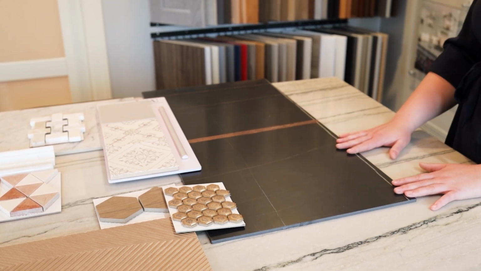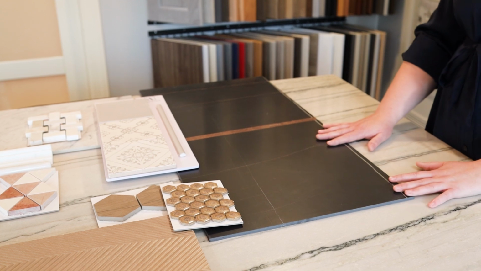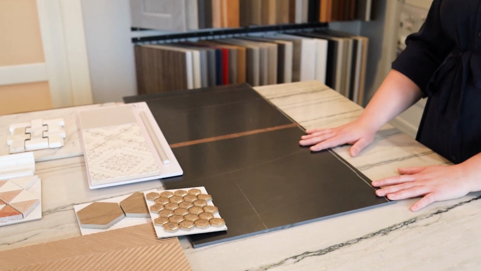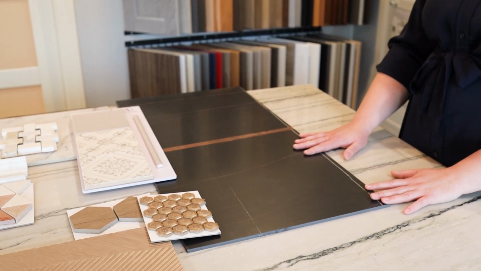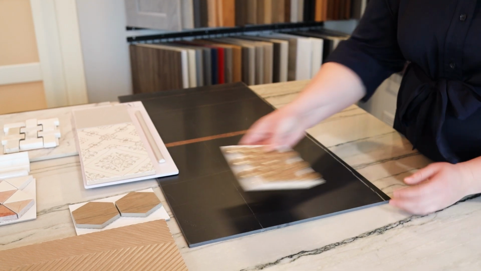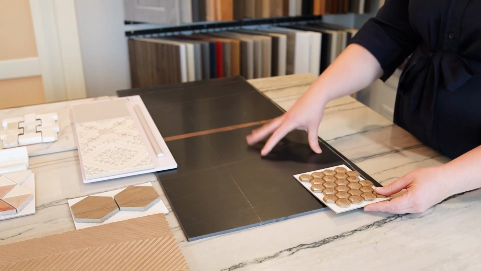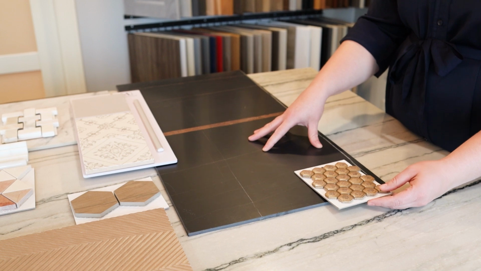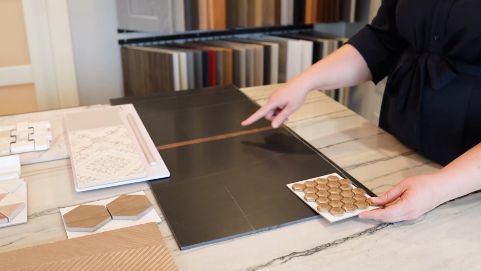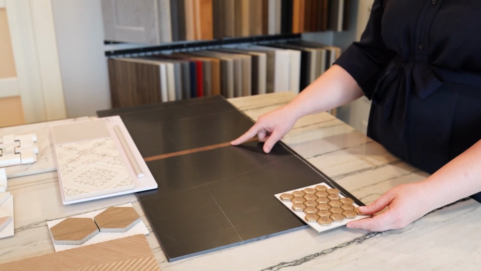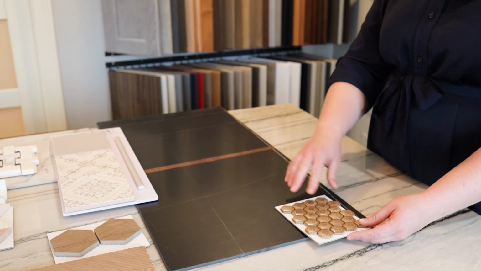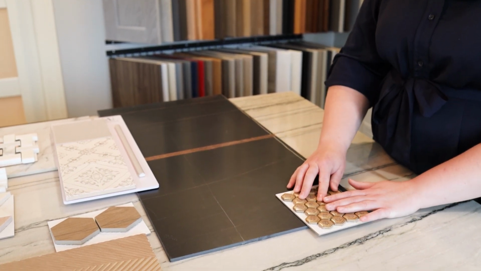If you were thinking of using this on a shower wall, what would we pick then for a shower pan? Something that could coordinate with it. You don't want maybe the entire shower to be dark, so look for something in that rust tone to pull that out of the tile and put it into the floor.